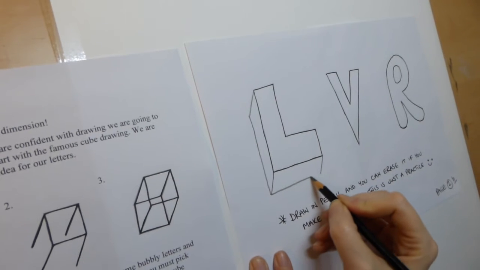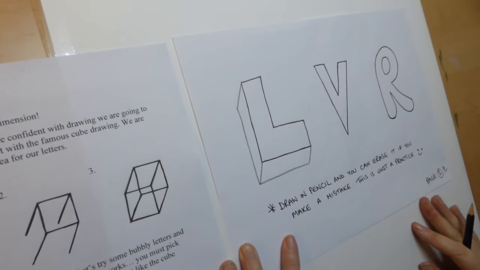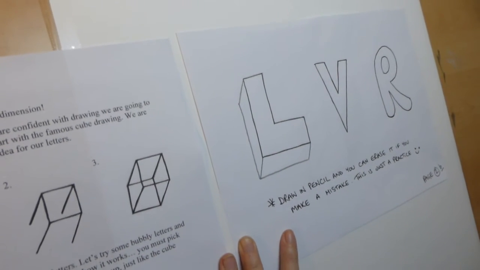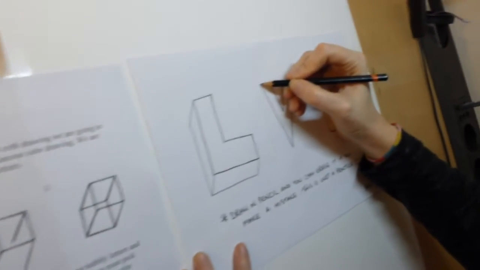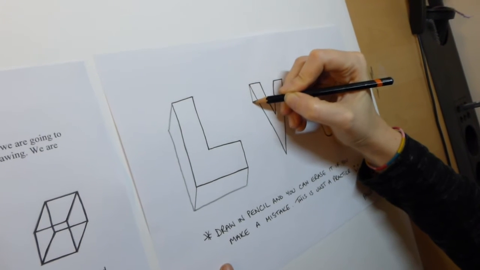That's not so hard, is it? Really? And there you go. Wow, really, really cool. Okay, let's do the same with the V. So remember this one, it was much more of a sharp angle. It's a thinner angle, so we're going to go straight down like that.